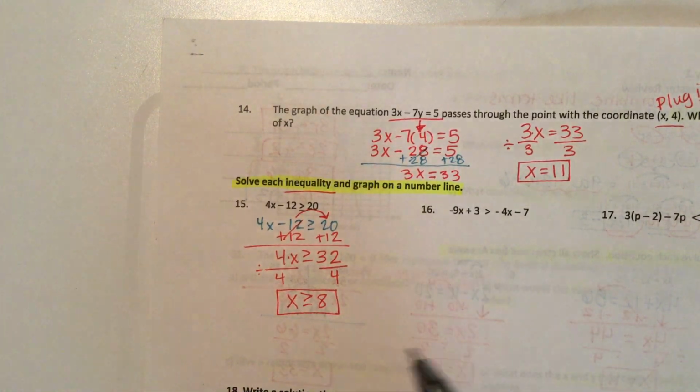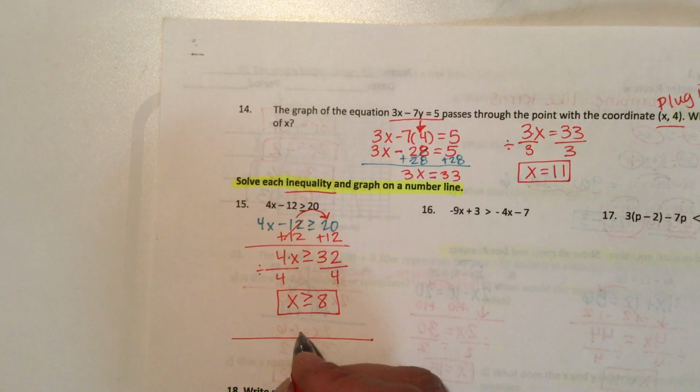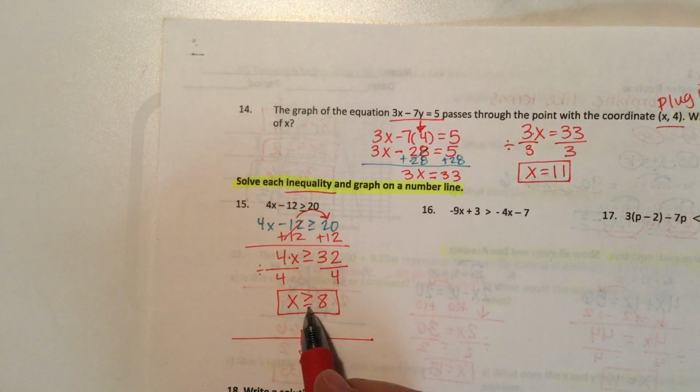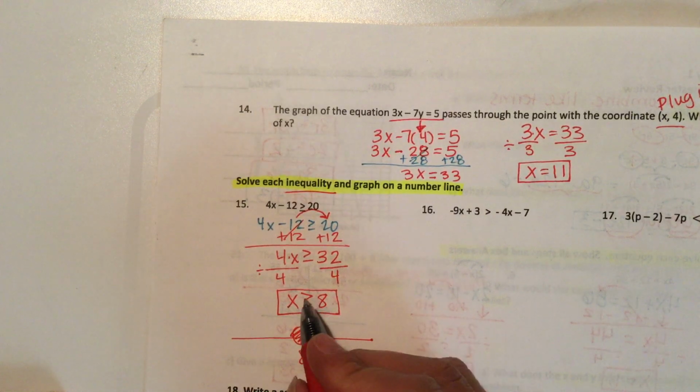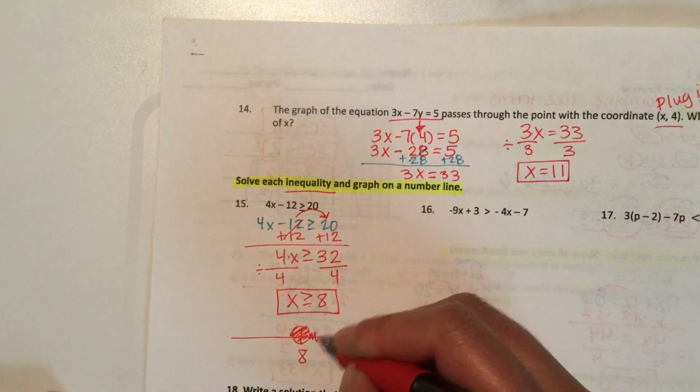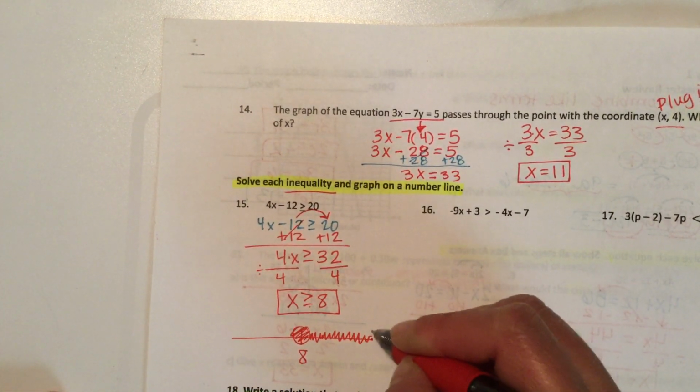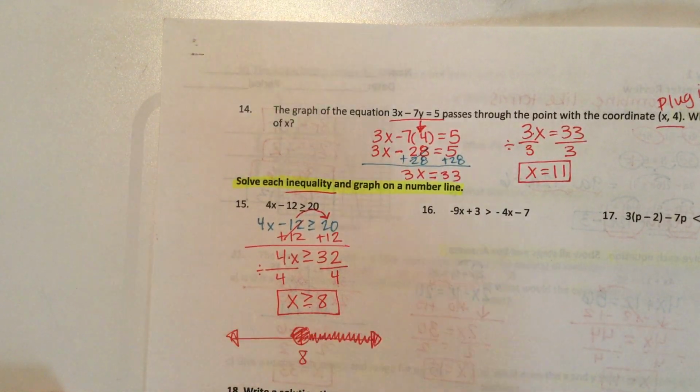So when you graph your inequality, you're going to draw your number line. At 8, you go back to your inequality. It's a greater than or equal to, so it's a closed circle. And you shade everything to the right because all of the numbers to the right are greater than or equal to 8. And there's how you graph.